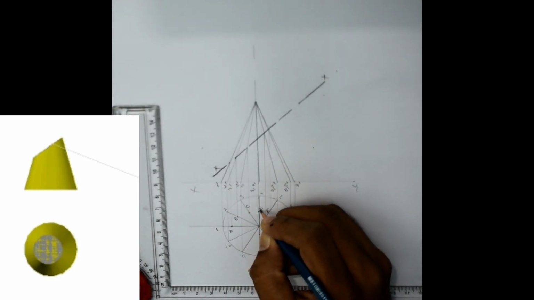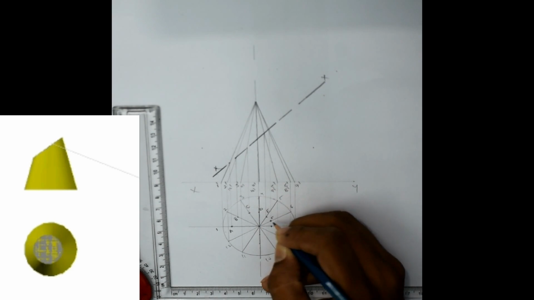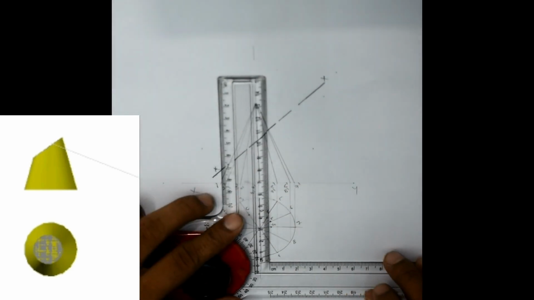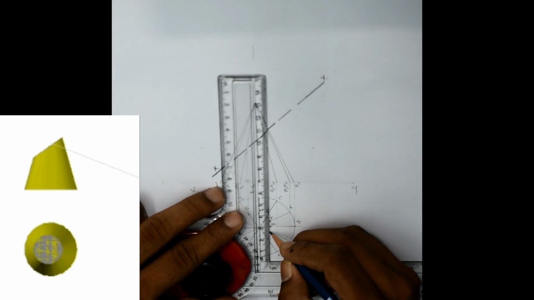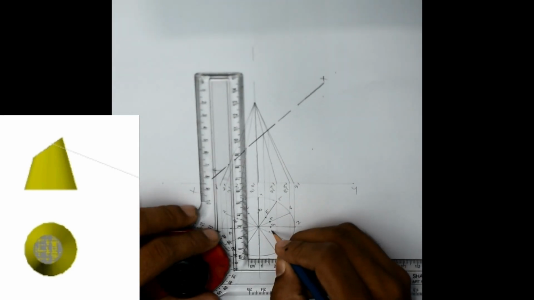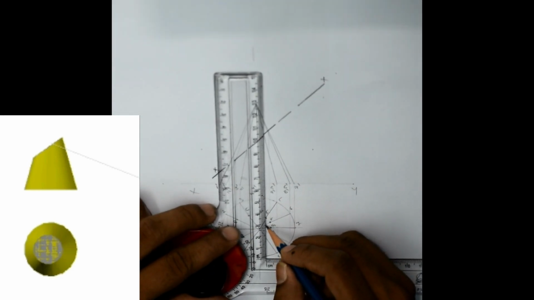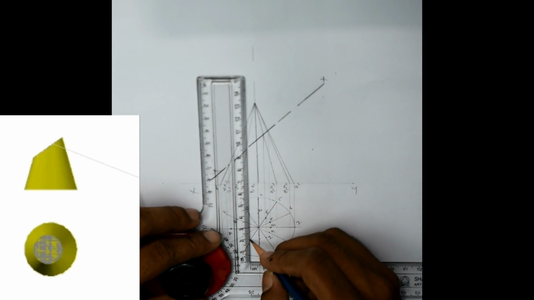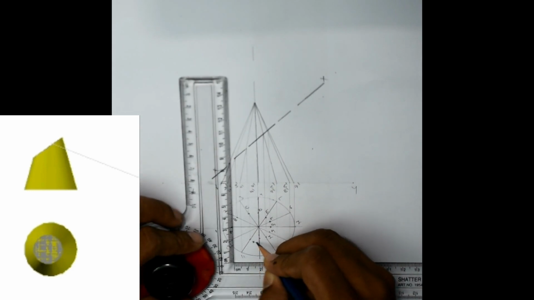So this is D, E, F, G, and again we have to repeat these points. So this is F, G, H, again taking from E only, I, this is J from C only, K.